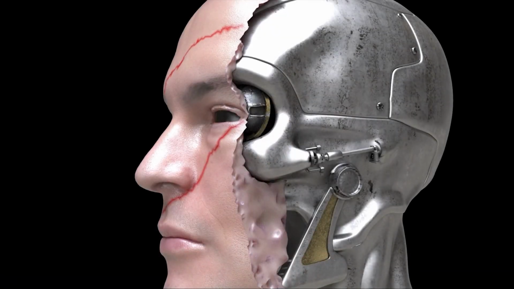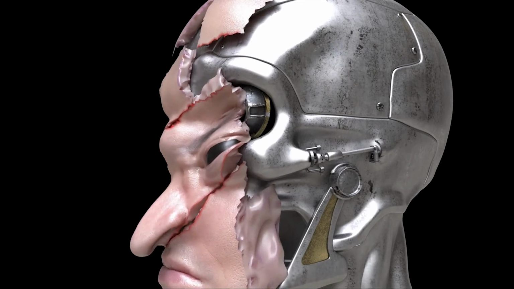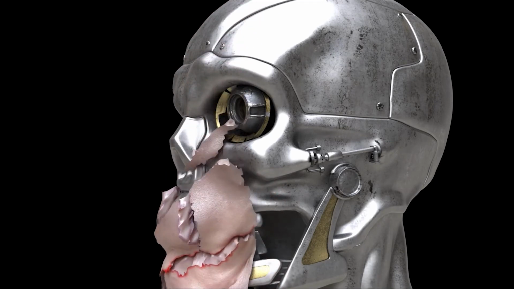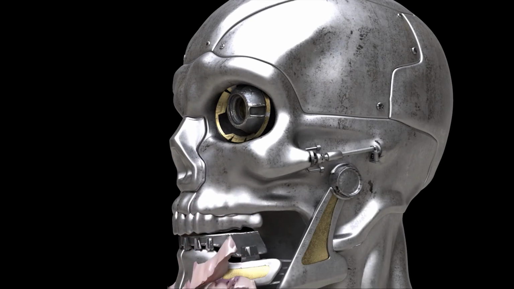The other thing is that there's volume here, right? This isn't just a skin. It's not just the outside. This is meat. It has volume. And so FEM is really suited to this.